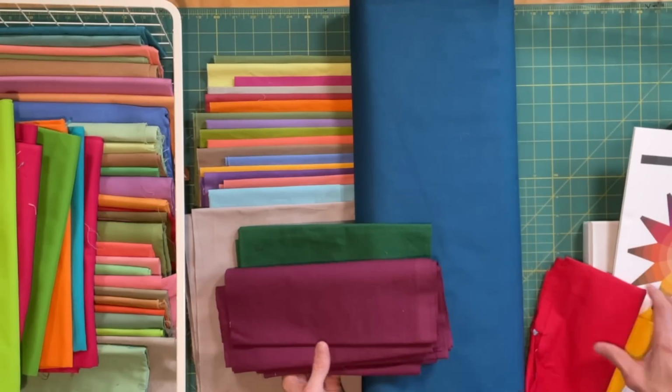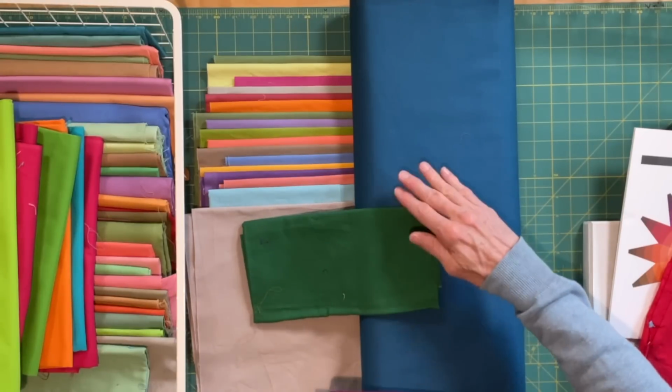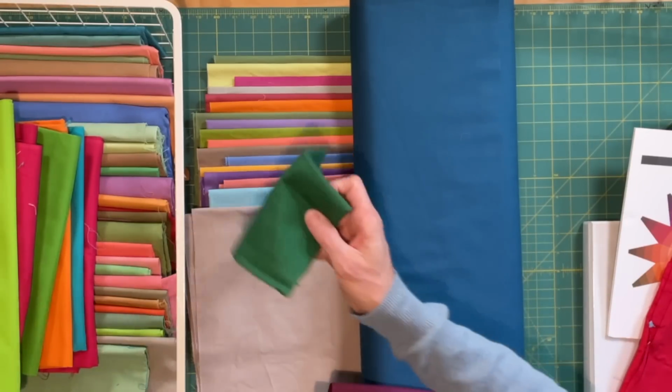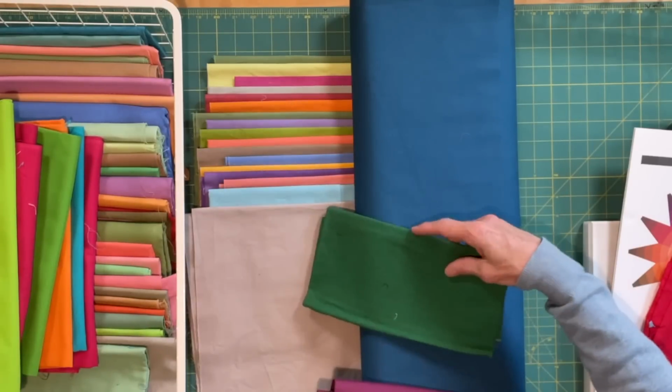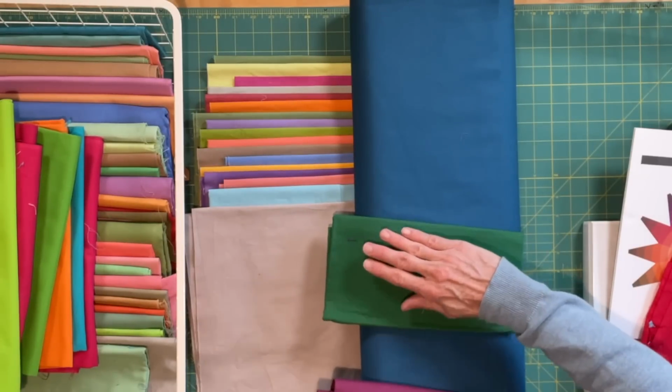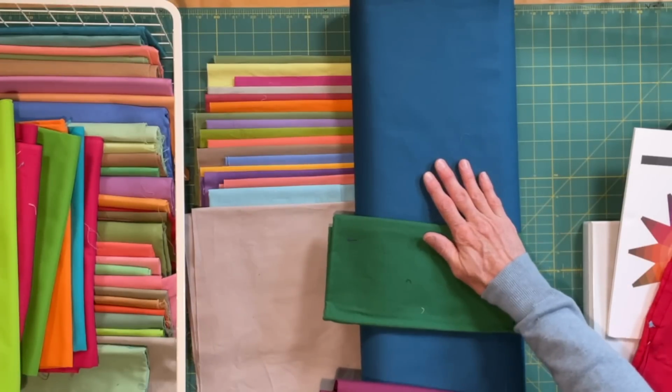For instance, we pulled out this green because it's almost the same value as the blue. It's darker than everything else in the bundle, but it's very close in hue and value and saturation to the field fabric. So if you made a block with this in it, it might not have a very crisp edge. It might look like there's a hole in the quilt.